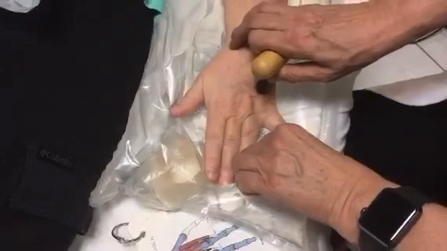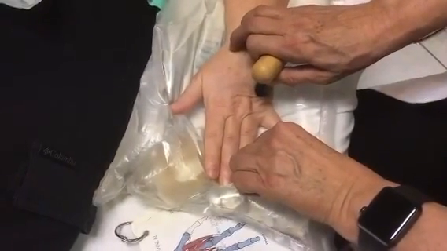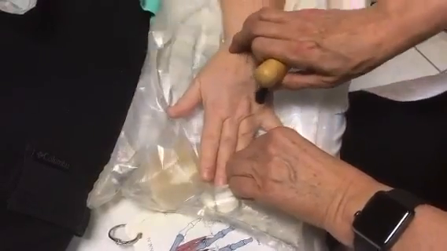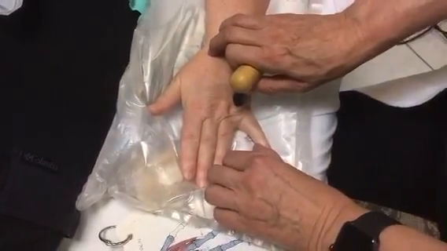I feel a few taut bands there. So we'll see how that feels. Found a couple. It's tight. Right here, that looks like it's stretching.